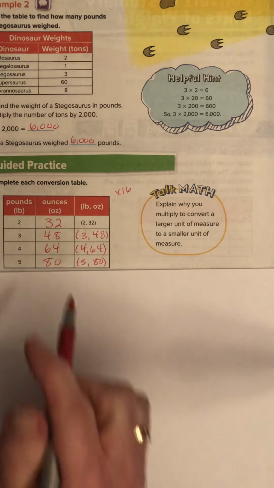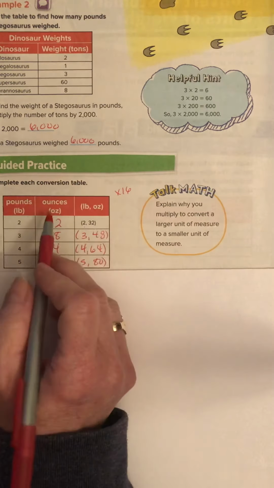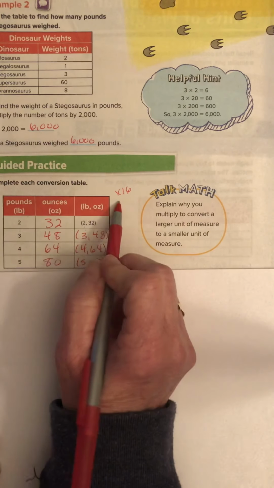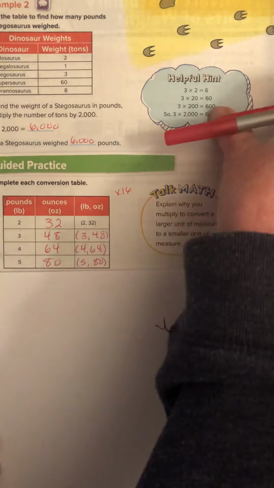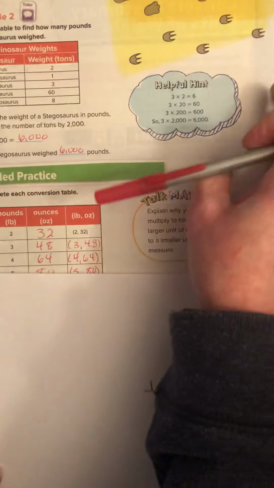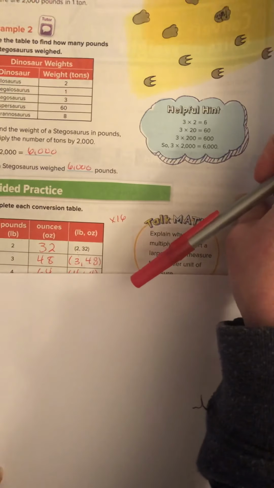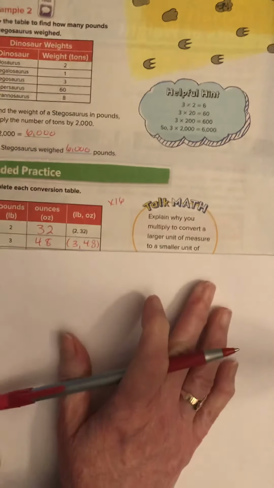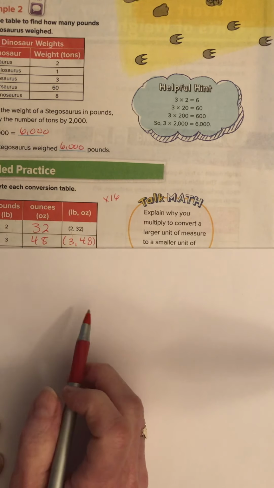Okay, so there are 16 ounces in a pound, right? So for these conversions, we're going to multiply by 16. Maybe you could do this in your head. 2 times 16 is 32 because 16 plus 16 is 32.